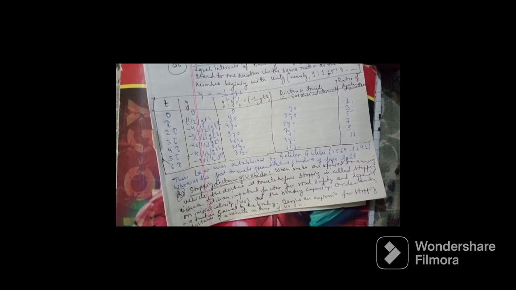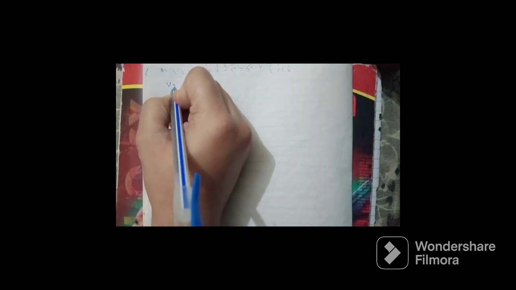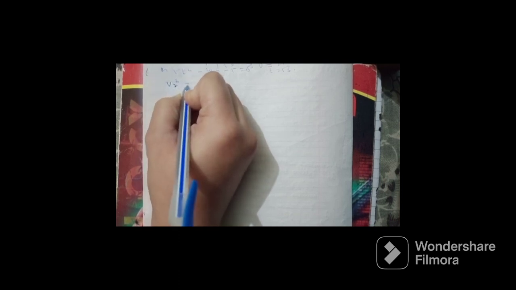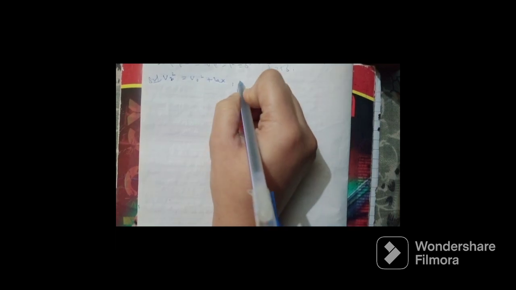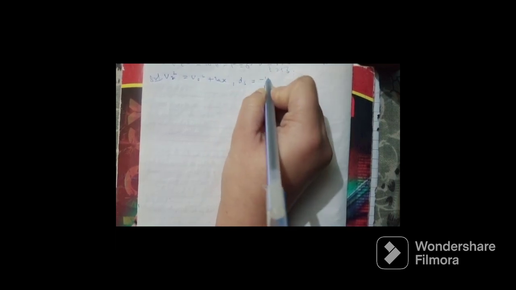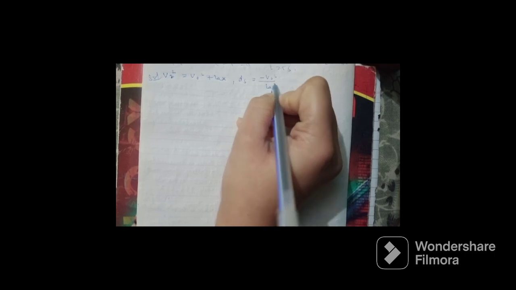So let's go for the solution here. Let the distance traveled by a vehicle before it stops be ds, and then using the equation v square equals v naught square plus 2ax, noting that v equals 0 at the stopping distance, here ds equals minus v naught square upon 2a.